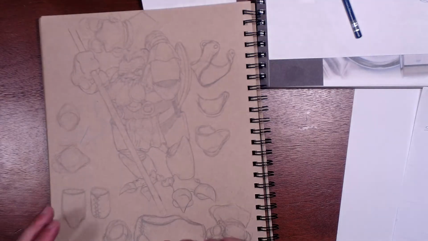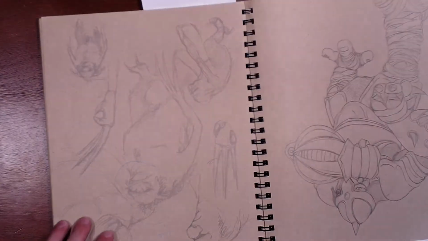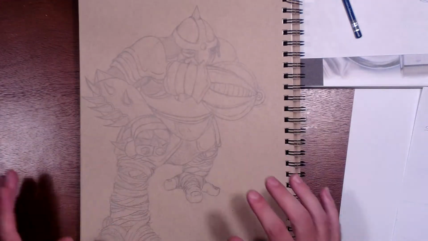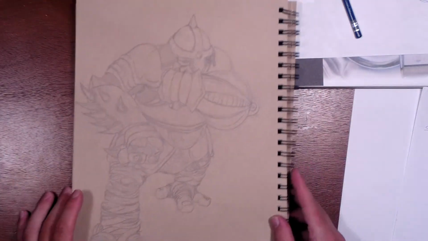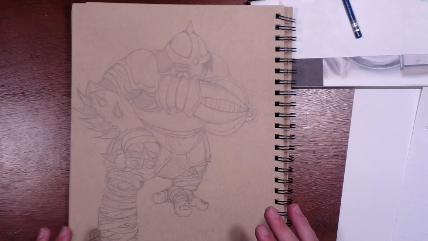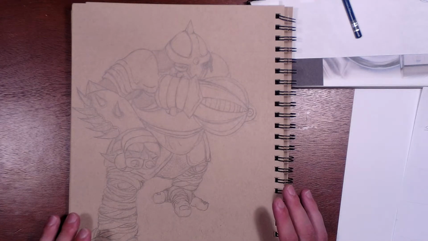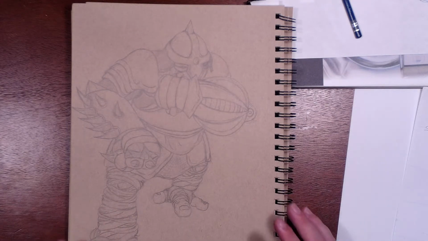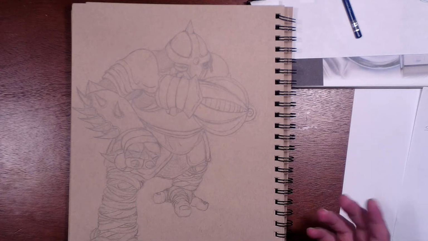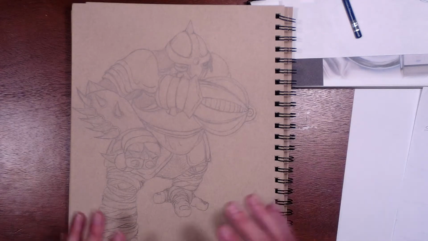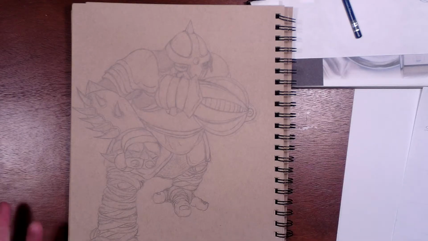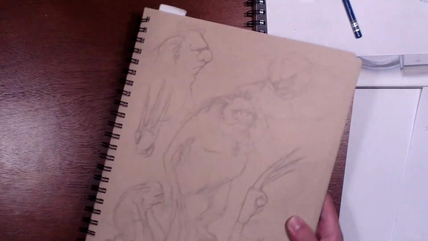I'm not worried so much about, is this a great drawing? Is this a wonderful piece of art? And then this was kind of starting to put him into pose. But once again, this was not supposed to be a finished thing. This was just saying, okay, what would this look like if I put him into pose? Is the armor okay? Do I need to change things? How do I need to manipulate things?